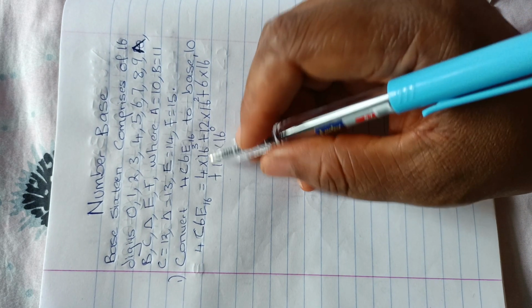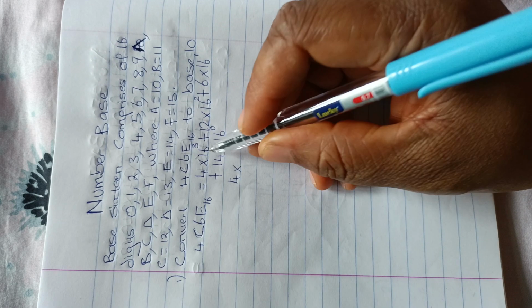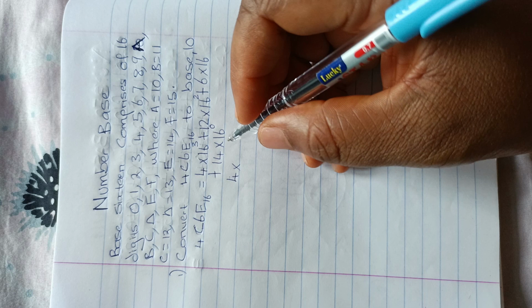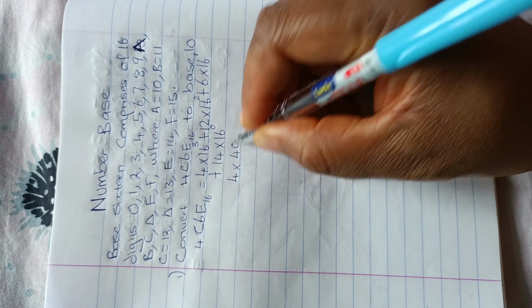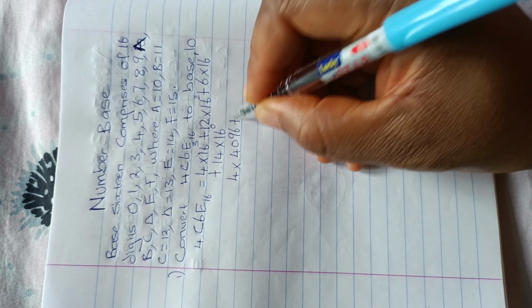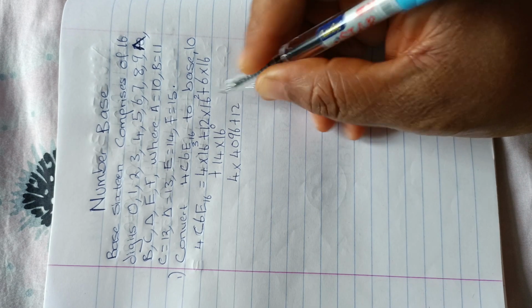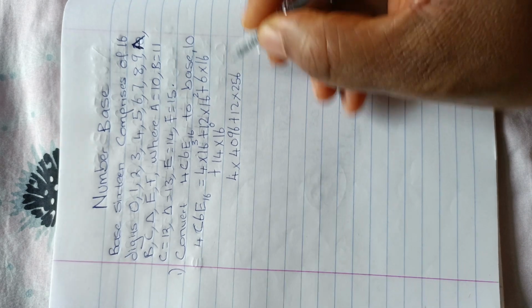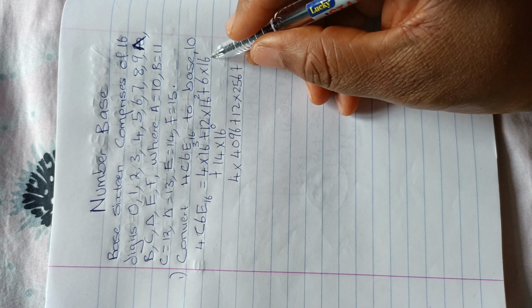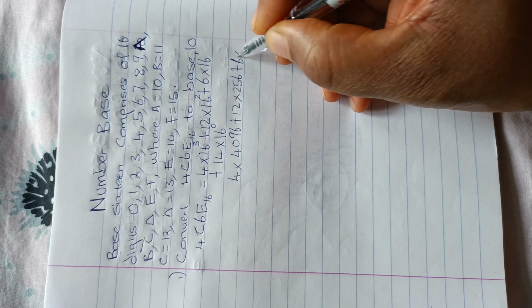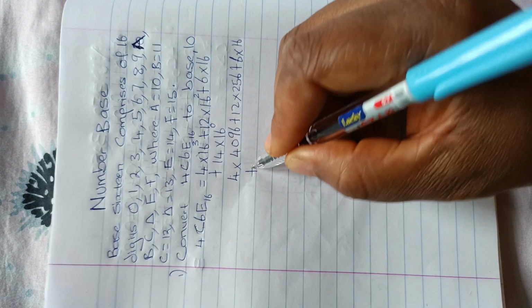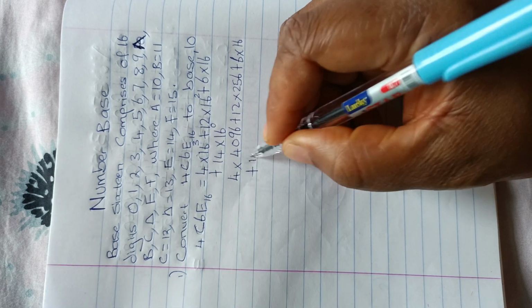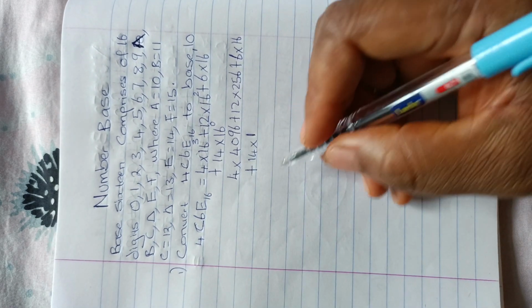So now 4 will have 4 times 16 times 16 times 16. 16 times 16 times 16 is 4,096, plus 12 times 16 times 16 is 256, plus 6 times 16, plus 14 times 16 raised to the power of 0 is 1. So plus 14 times 1.